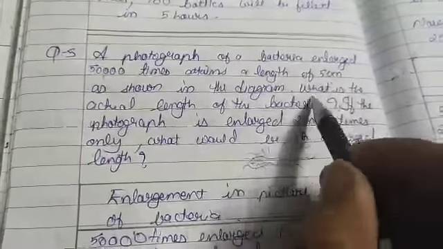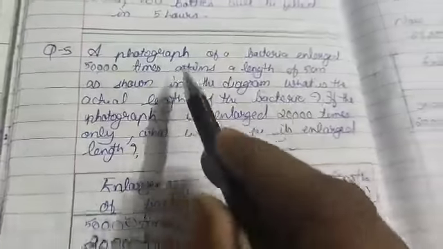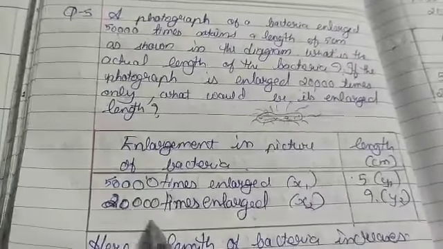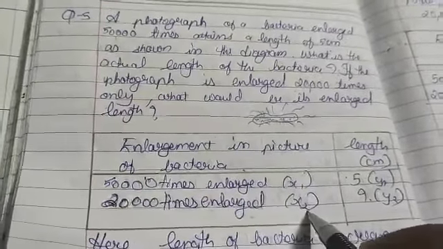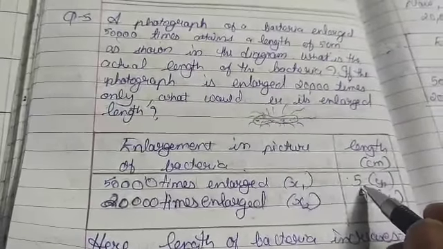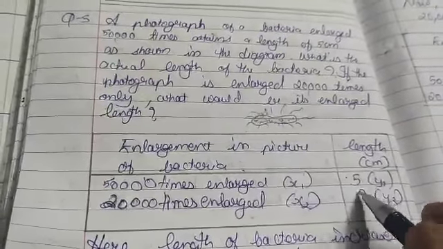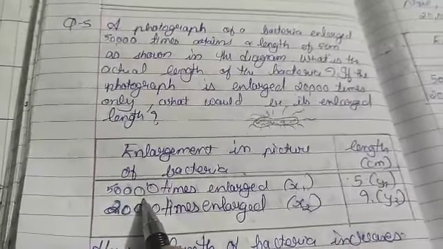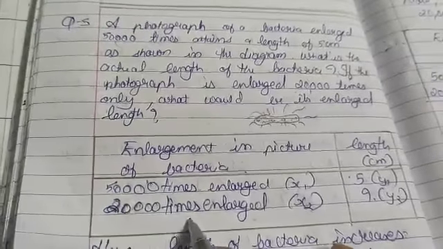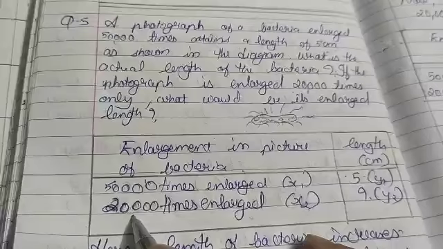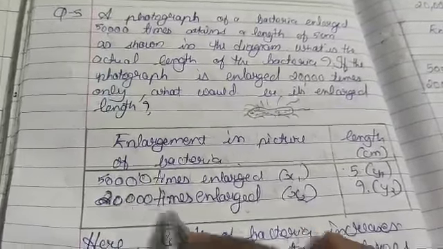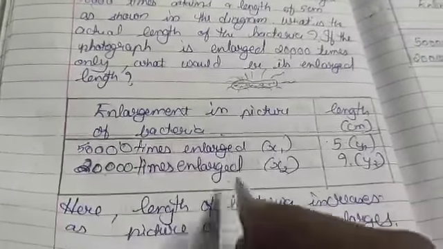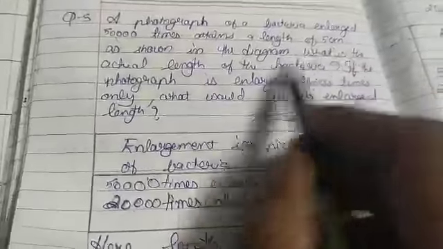So here, dear student, two questions are there. What is the actual length of the bacteria? First we will find that. Now the enlargement of the picture of the bacteria is 50,000 times, which we will consider as x1, and 20,000 times enlarged we will consider as x2. We can view a length of 5 centimeters of bacteria when it is enlarged 50,000 times, and when the camera is enlarged 20,000 times, how many centimeters of length it attains, we have to find later on. So first let us find the actual length of the bacteria.